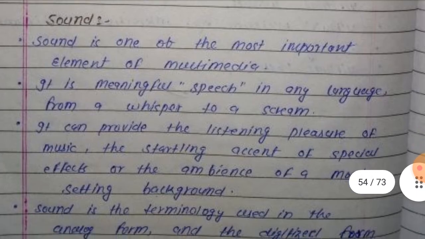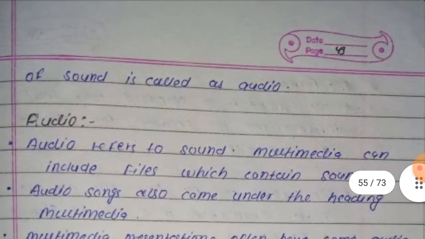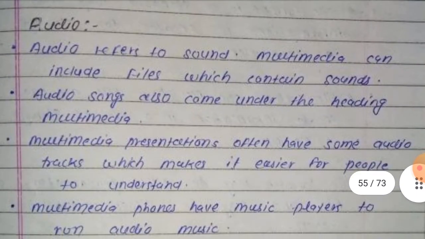Sound. Sound is one of the most important elements of multimedia. It is meaningful speech in any language from a whisper to a scream. It can provide the listening pleasure of music, the startling effect of special effects, or the ambience of a mood-setting background. Sound is the terminology used for the analog form, and the digitized form of sound is called audio.